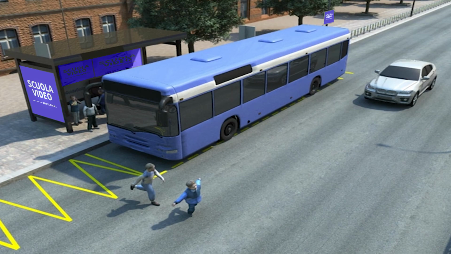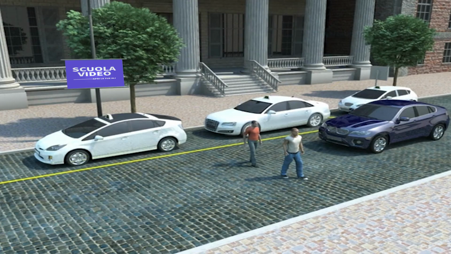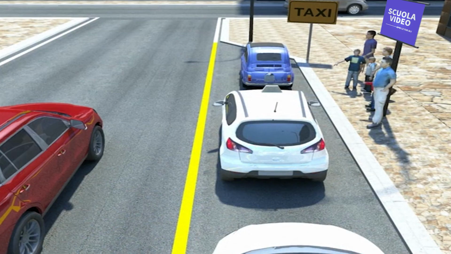The driver, near a taxi stand, must be careful of pedestrians who can suddenly cross the street without the necessary precautions. In the area of descent from public transport, it is also forbidden to park in the parking spaces reserved for taxis, both day and night.